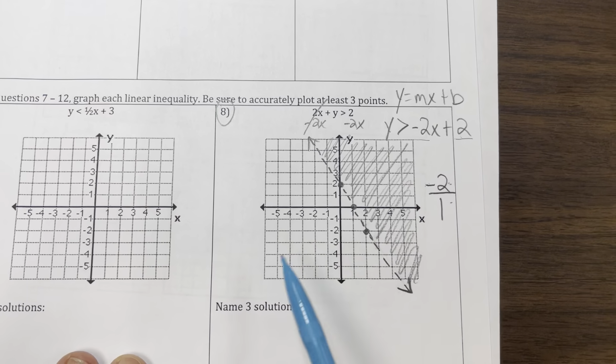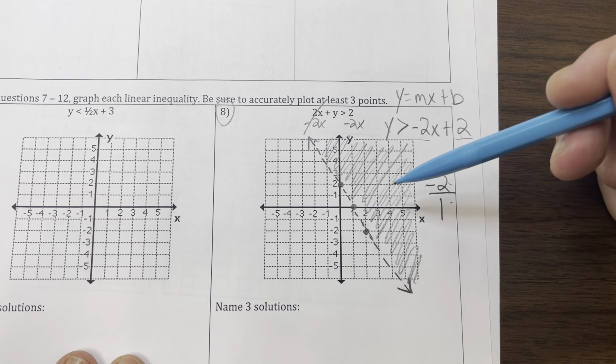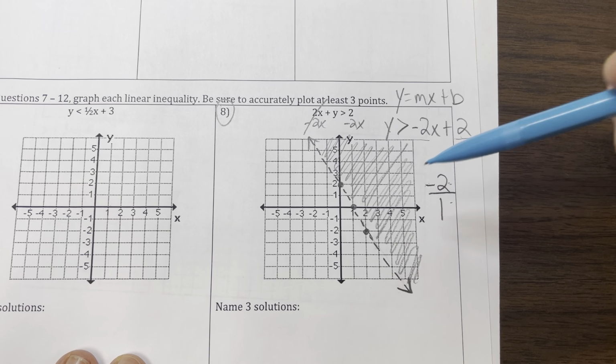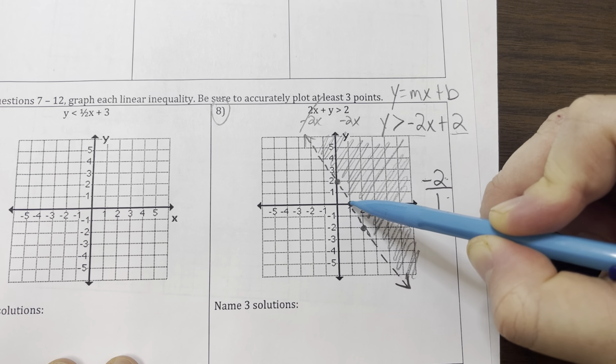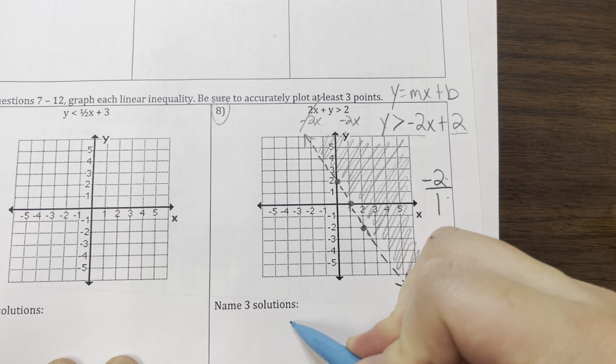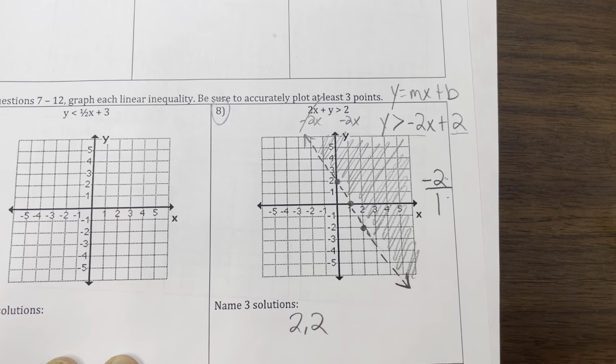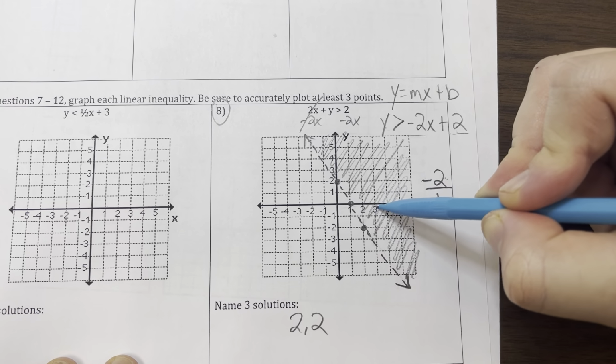So if it's asking you to name 3 solutions, you're basically just naming 3 points in this region. So I'm just going to pick some clear points here. If I go over 2 and up 2, that's going to be a solution. I can do 3, 3.